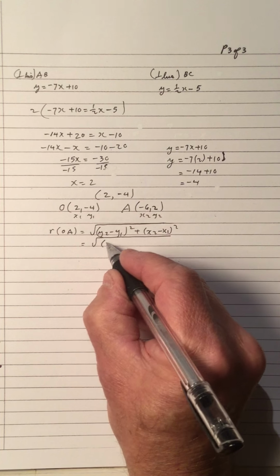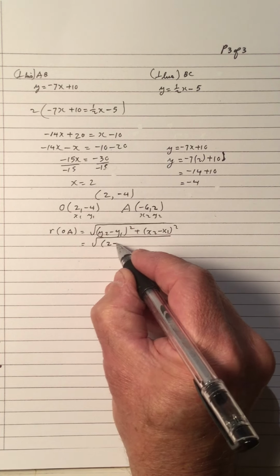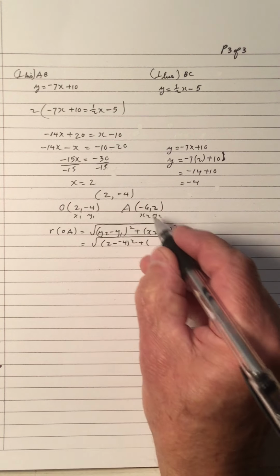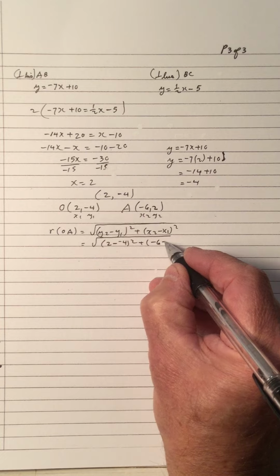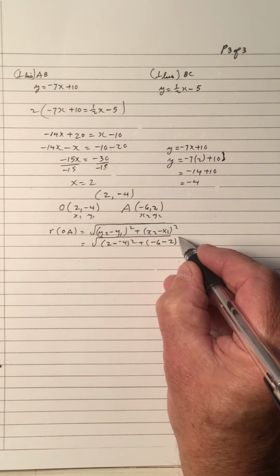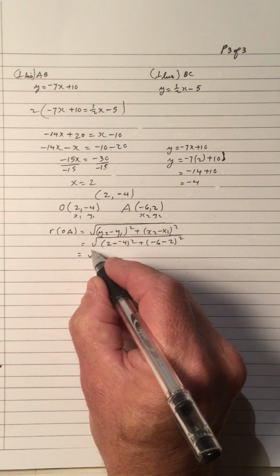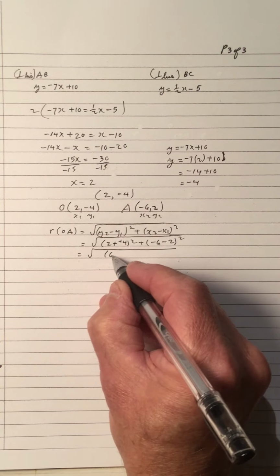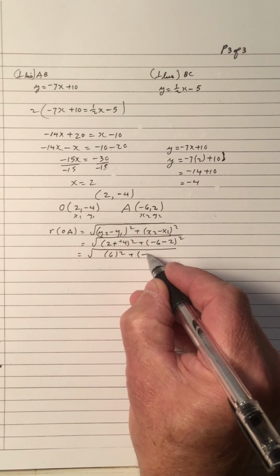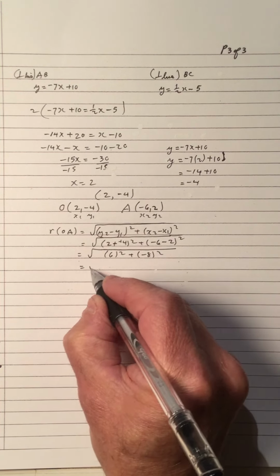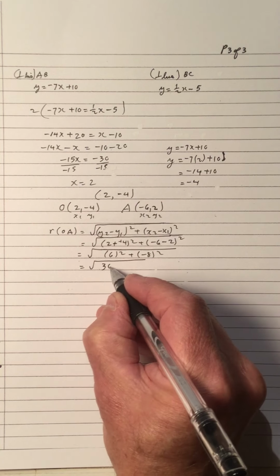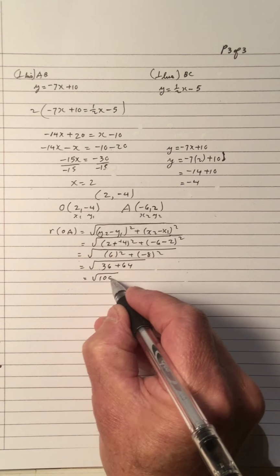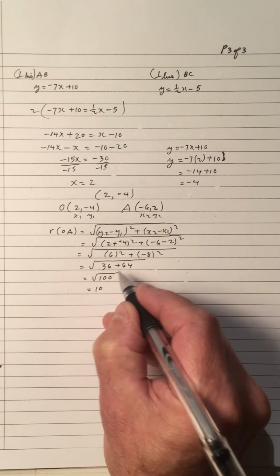That's negative 4 minus 2 squared, plus negative 6 subtract 2 squared. And that's double negative positive, so that's 6 squared plus negative 8 squared, which is 36 plus 64. That's the square root of 100, which is 10.